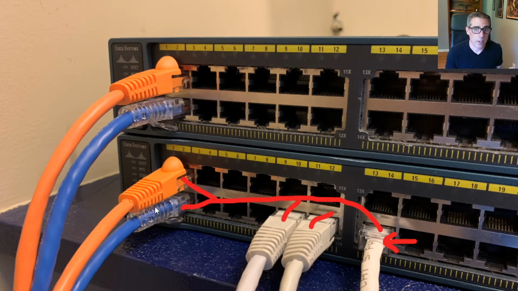And then it goes up to switch 1 on both wires. And switch 1 receives the broadcast from blue, and it says, okay, I need to send this out on all the wires. And it sends it back to orange.